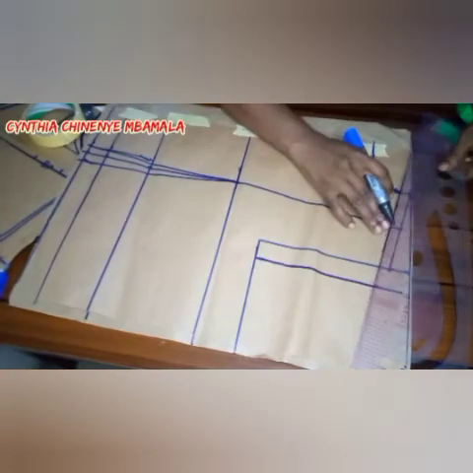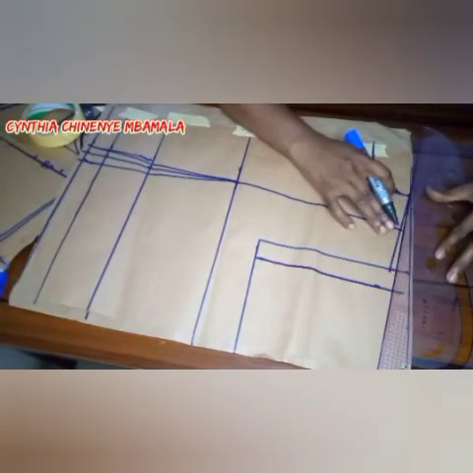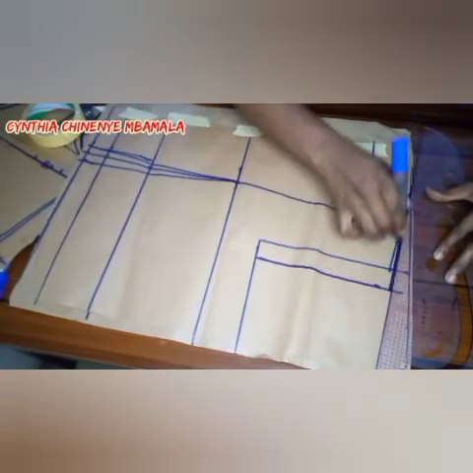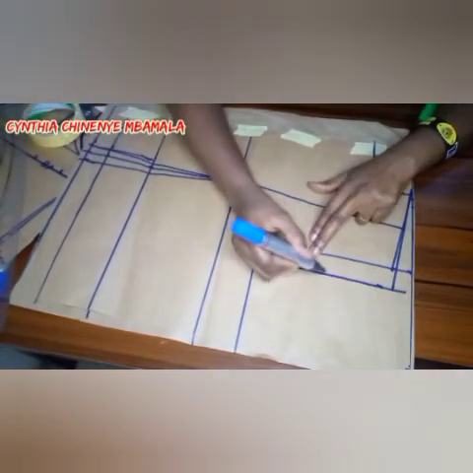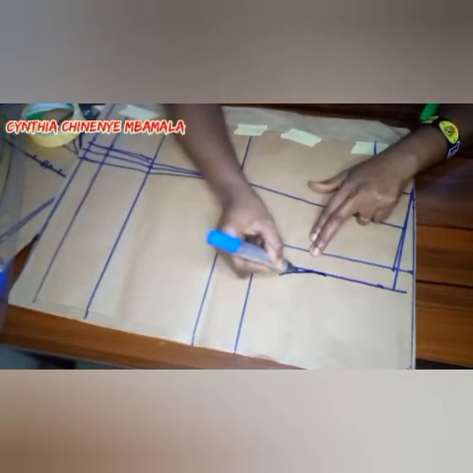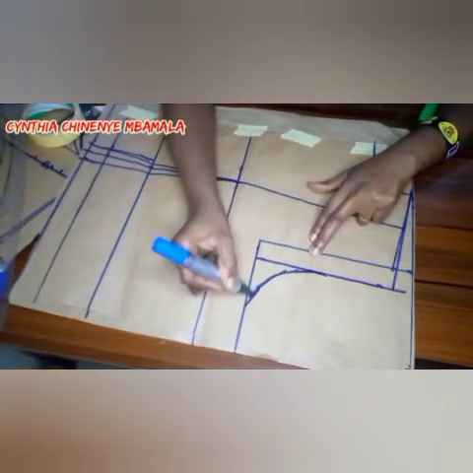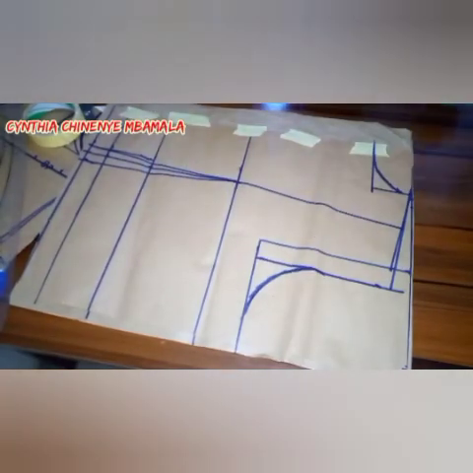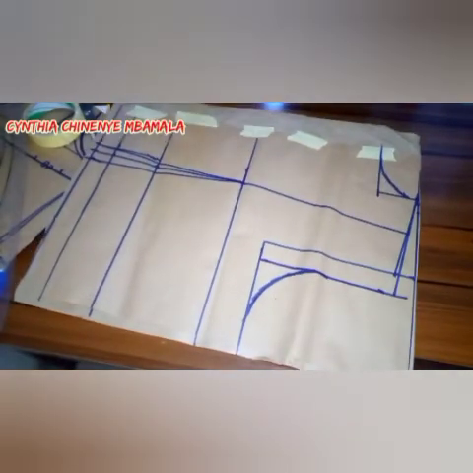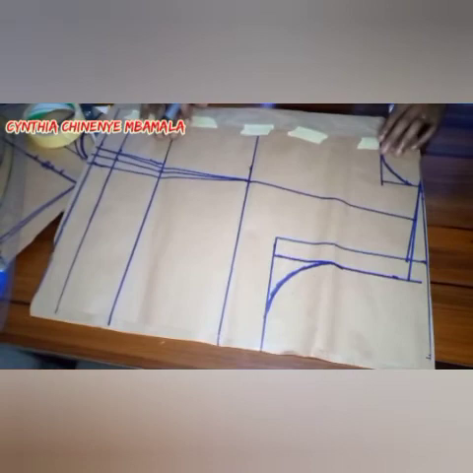So I'm going to withdraw my shoulder slope. Okay, and then I'll put my armhole curve. So I've put my new armhole curve. So I'm going to take my measurement.